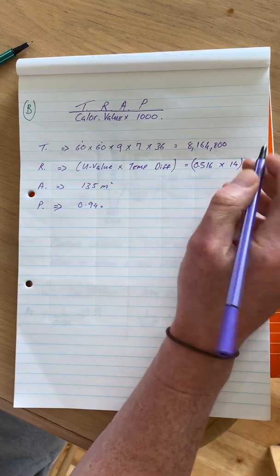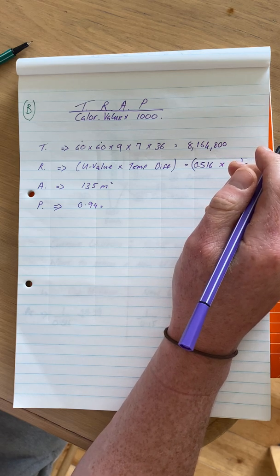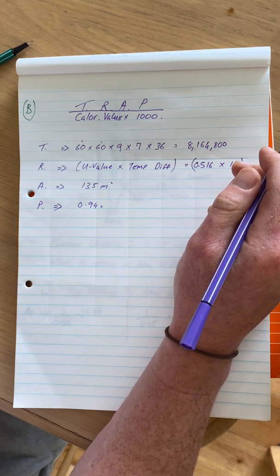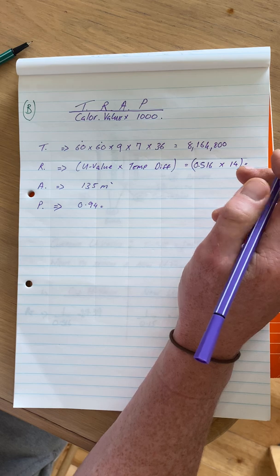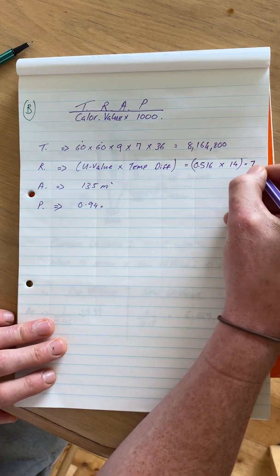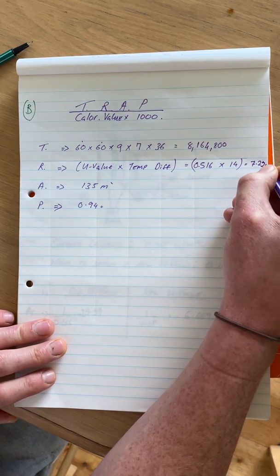Okay, so now what I'm going to do is work out the rate here also. So 0.516 multiplied by the temperature difference. So the rate here is 7.224.